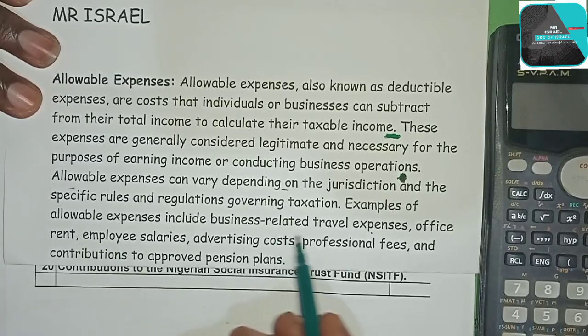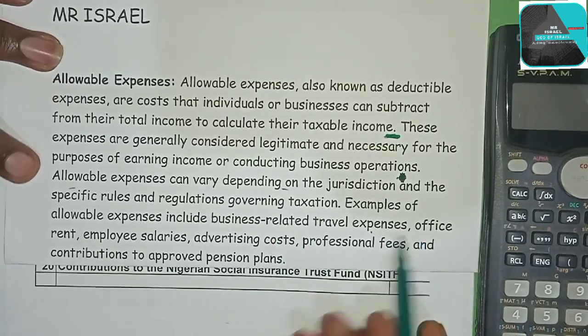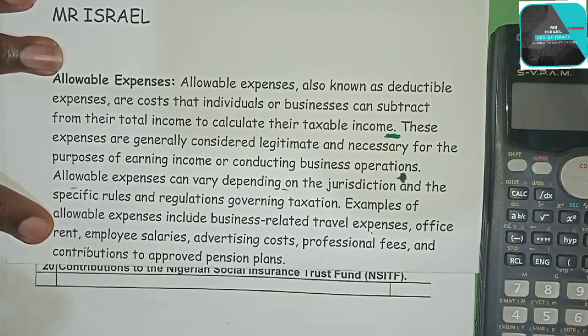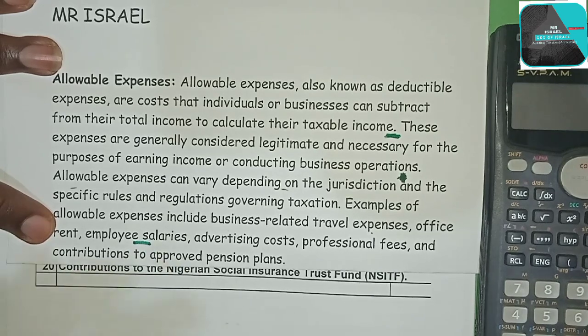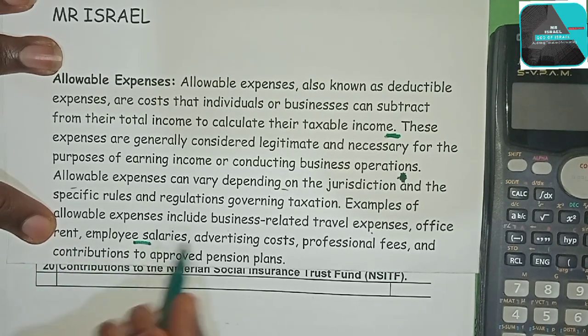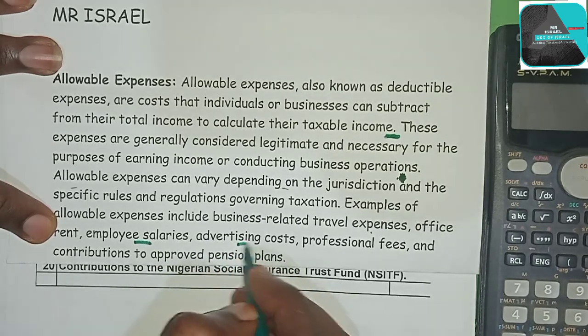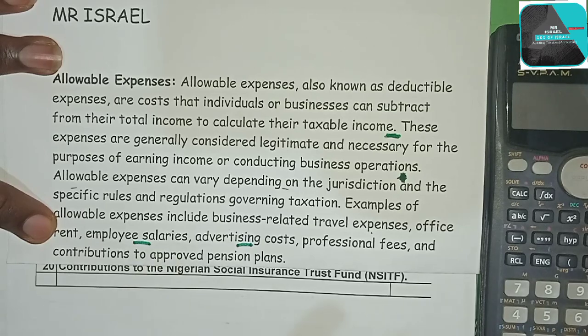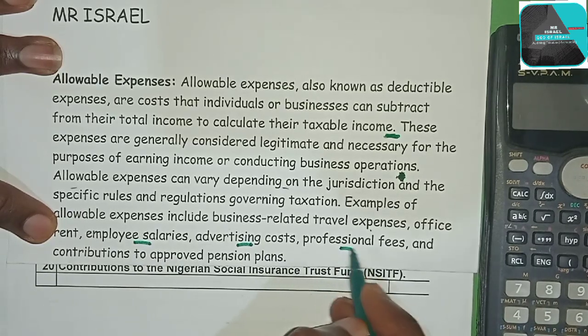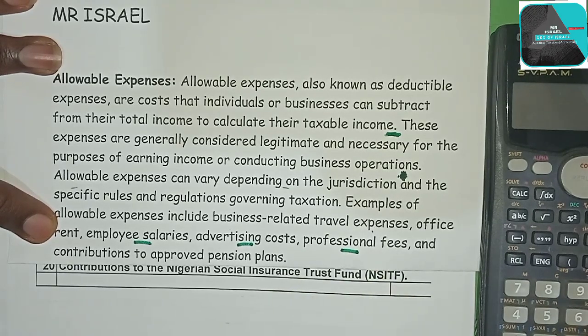Now, office rent is necessary for the business. Employees' salary is very vital to the business, because if you didn't pay the salary, nobody will work. Advertising costs, for you to advertise your business, are allowable. Professional fees, consulting, audit fees, they are allowable.